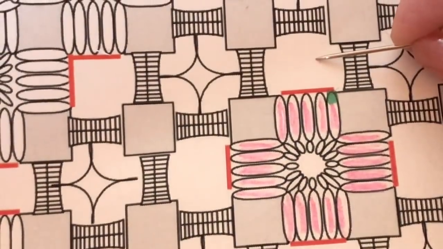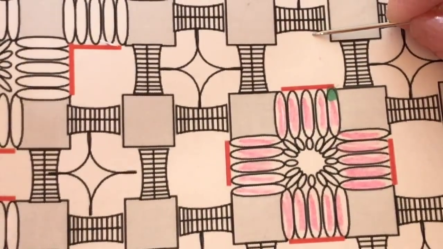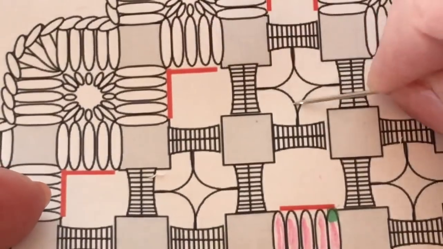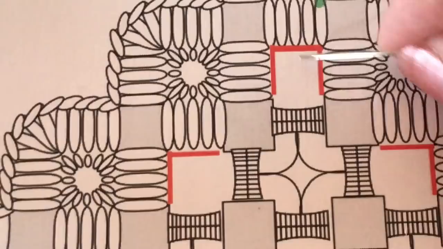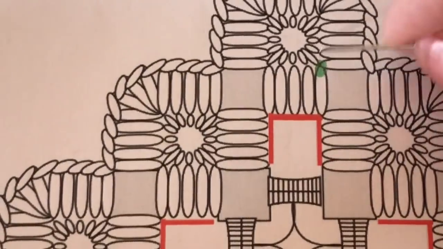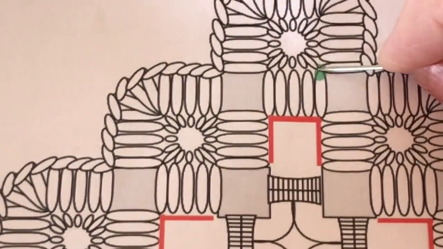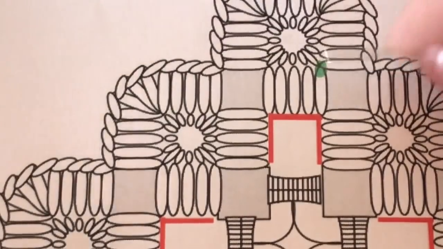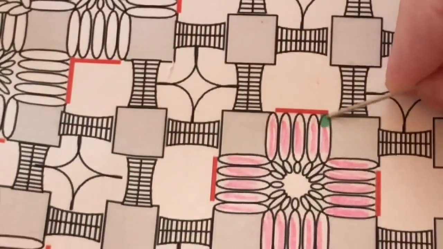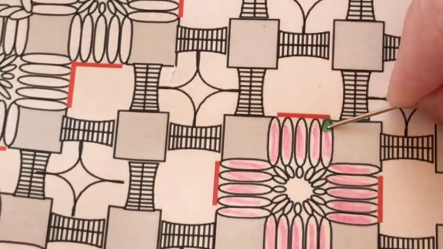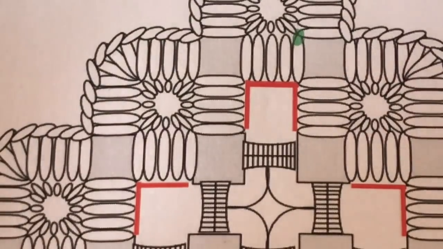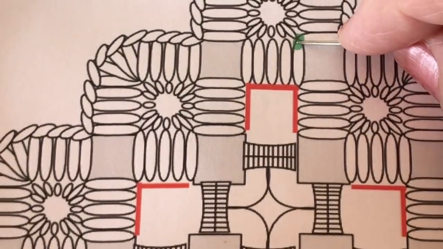This is 4 threads. This is 4 threads. So that's 1, 2, 3, 4, 5. And we want to get up to here. So that's 6. So that would be 24 fabric threads. So from this point right here to this point right here, we're going to count up 24 threads.